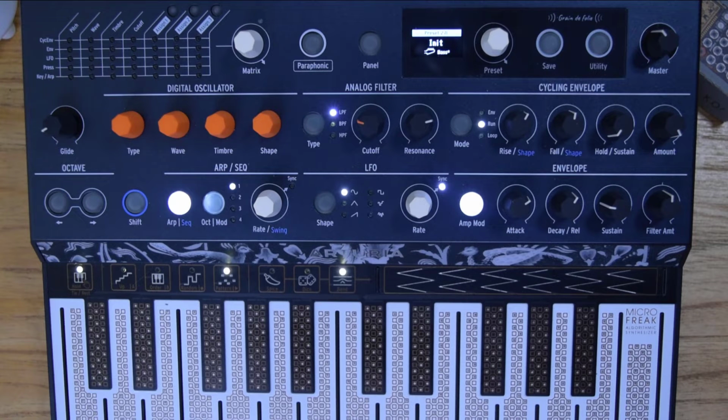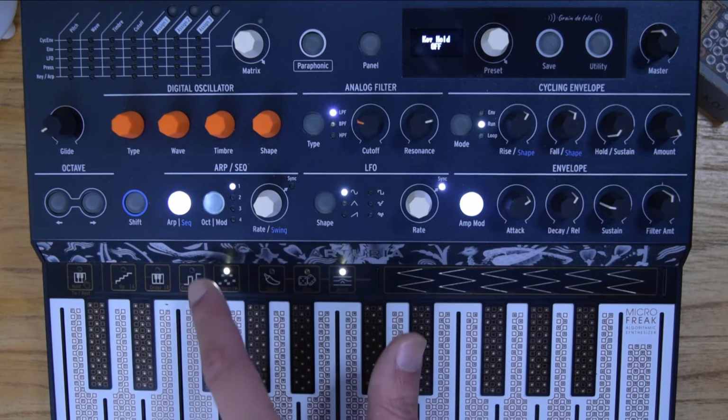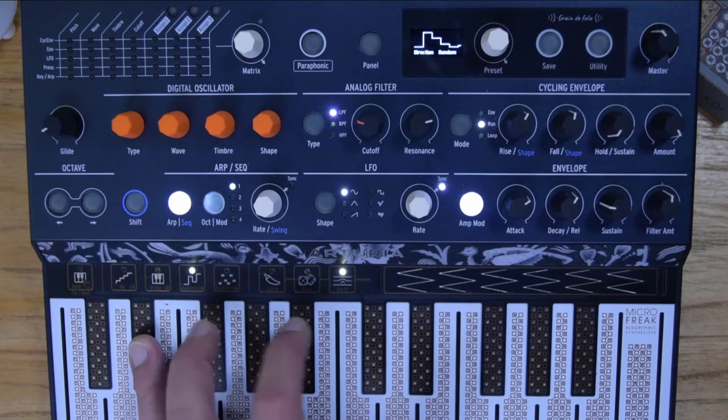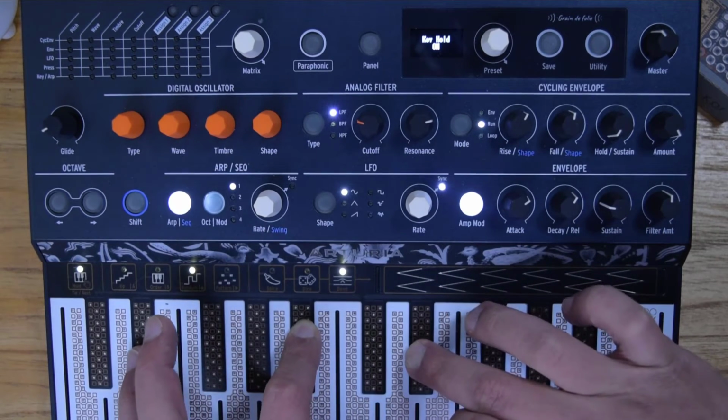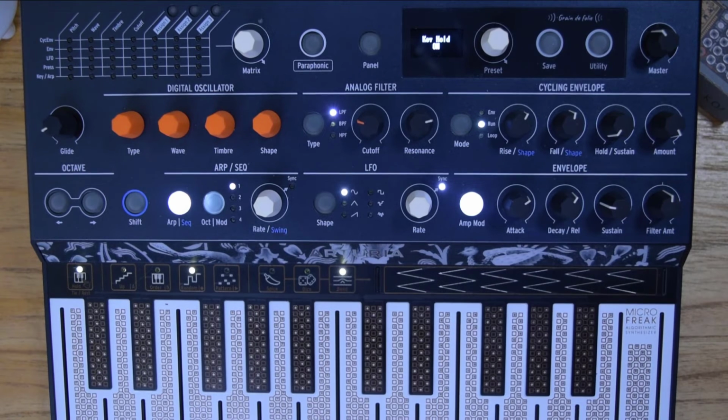Now, this is not the same with the random. If we do a random, and let me just hold it, I'm going to do random, and I'm going to release it. We can easily hear now that it's just random, right? So it depends on what you want to use: you want to use random or just use the sequence.